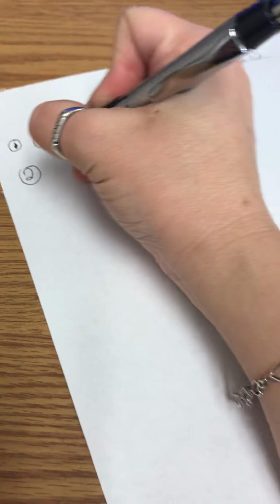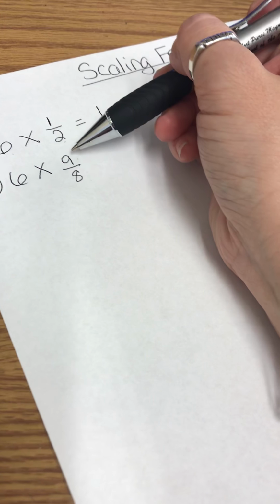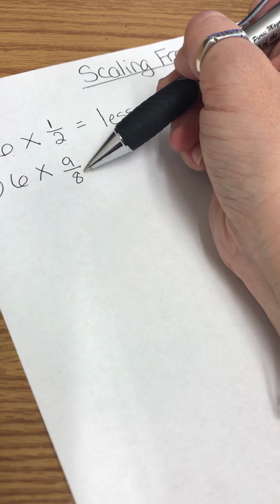So with the second scenario, my original number is going to be 6 again. This time I'm going to multiply by a fraction greater than 1. So a fraction greater than 1 could look a few different ways. It could first be an improper fraction. If the numerator is larger than the denominator, then we know that fraction has a value greater than 1.